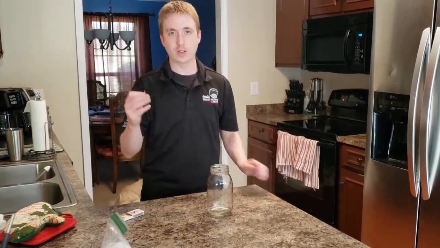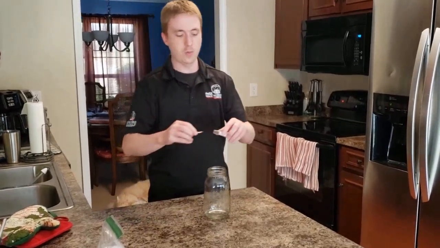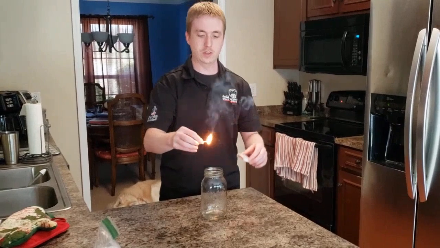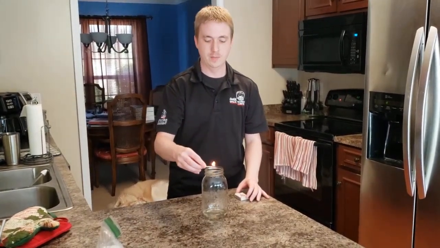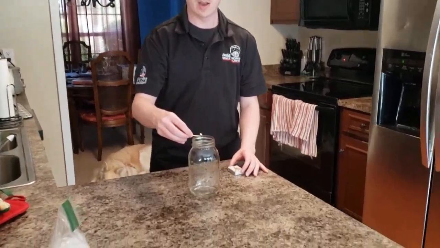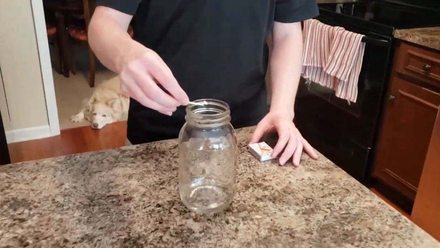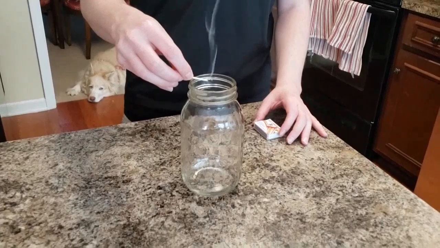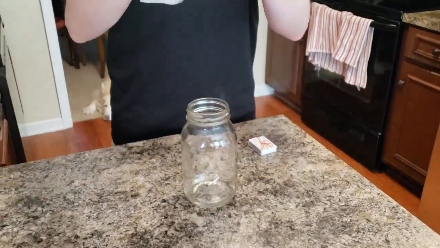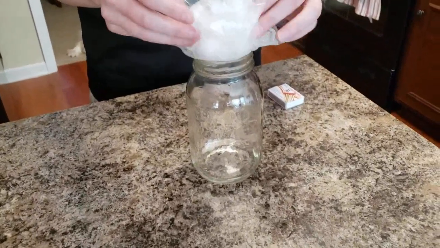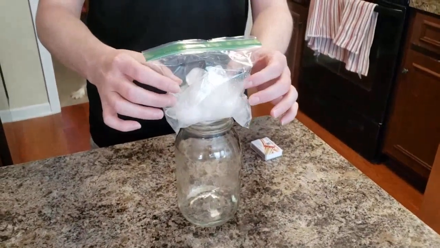So the next step, we're going to light a match and we're going to hold it over the opening for just a few seconds. This is where the parental guidance part needs to come in. So this is just kind of to warm the air at the top of the jar. And after a couple seconds here, we can go ahead and dump it on into the jar. Now we're going to take our bag of ice and immediately place it on top, covering as much of the opening as possible.